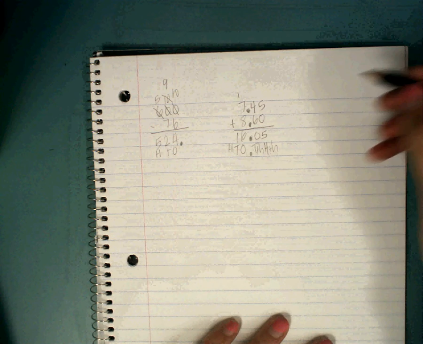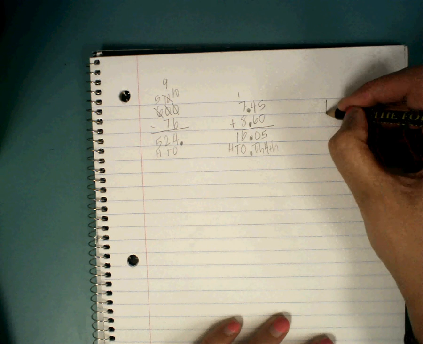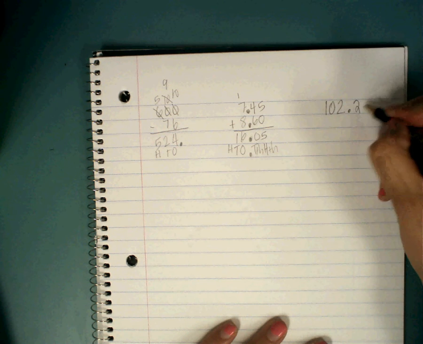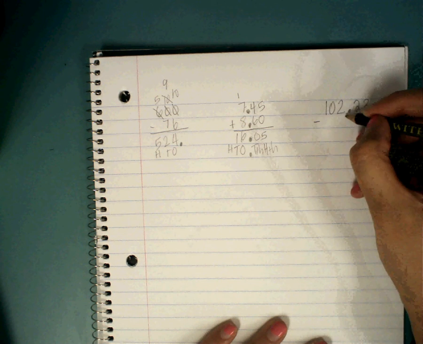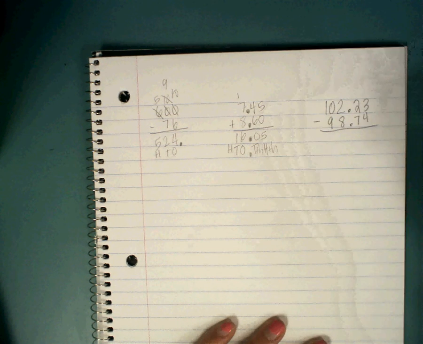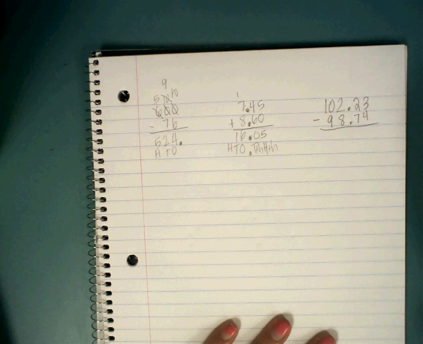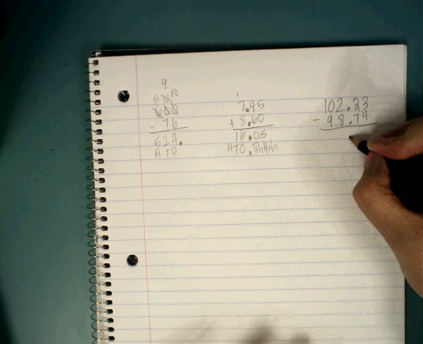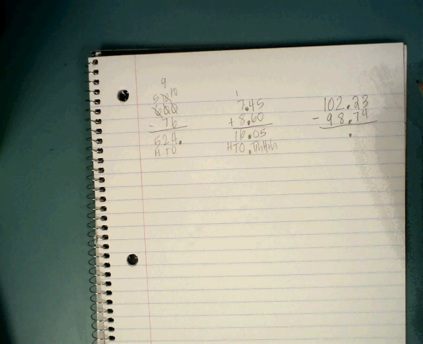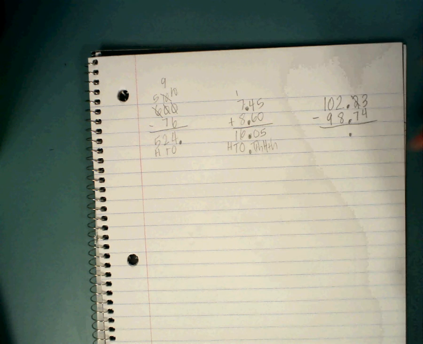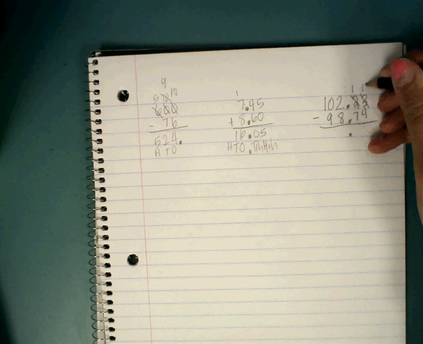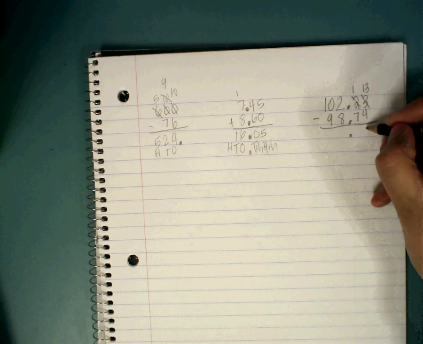Okay, let's practice just subtracting real quick. If I have 102 and 23 hundredths minus 98 and 74 hundredths. All right, first thing I do, bring down my decimal. Bring it on down, people. Okay, 3 minus 4. Can't do it. Borrow from that 2. 2 becomes a 1. 3 becomes a 13. 13 minus 4, 9.